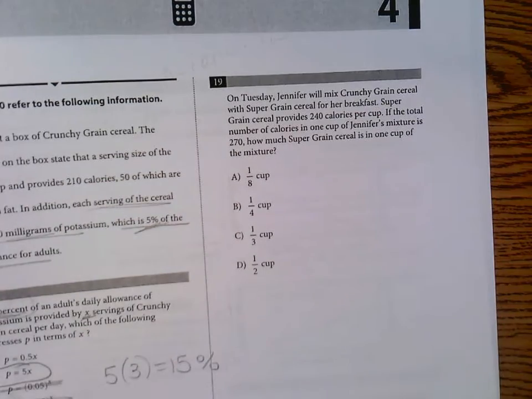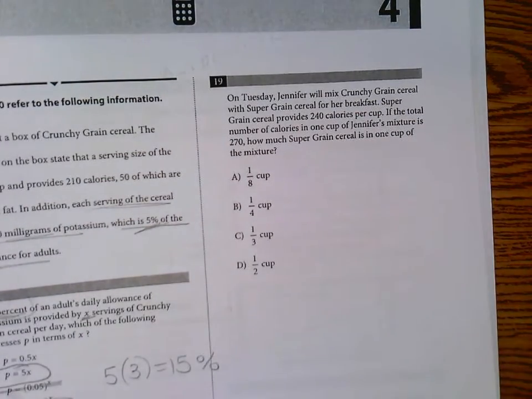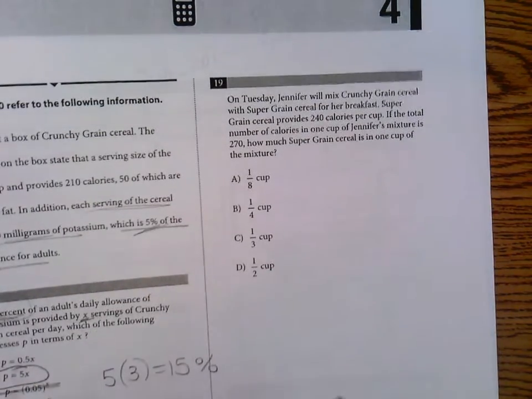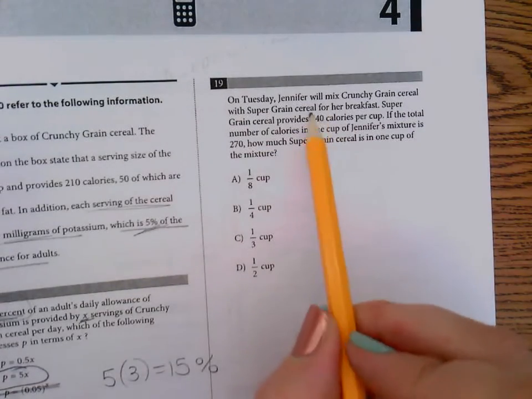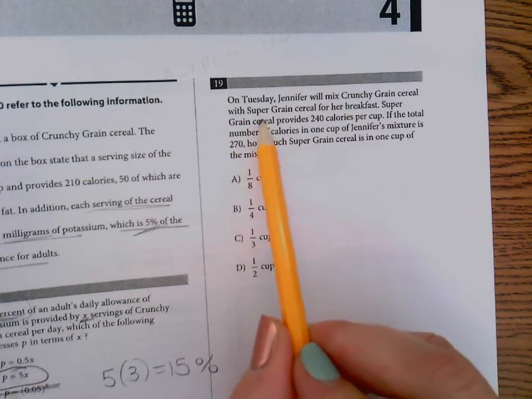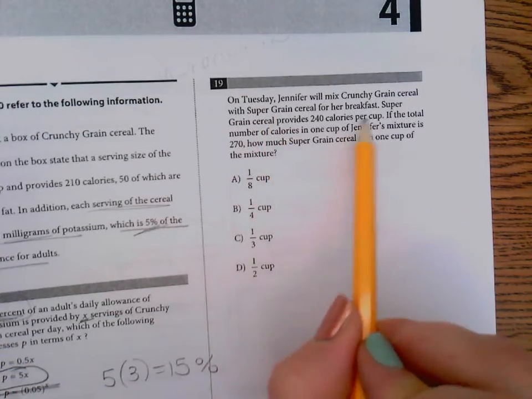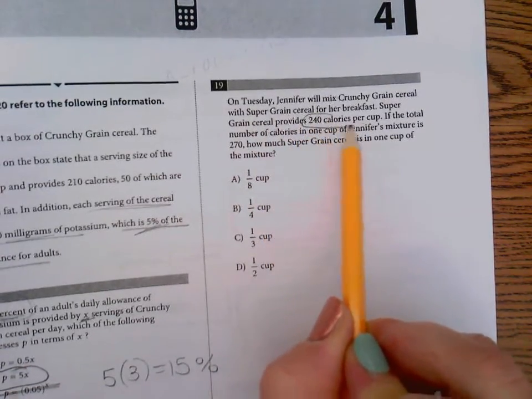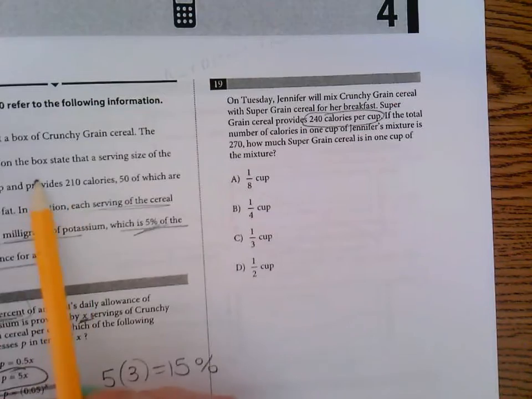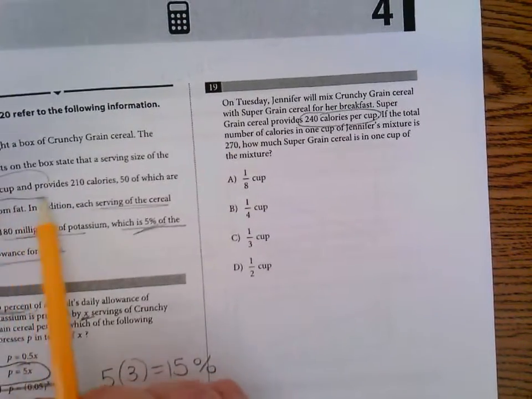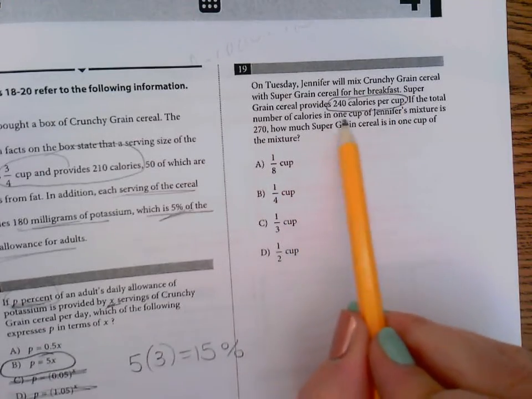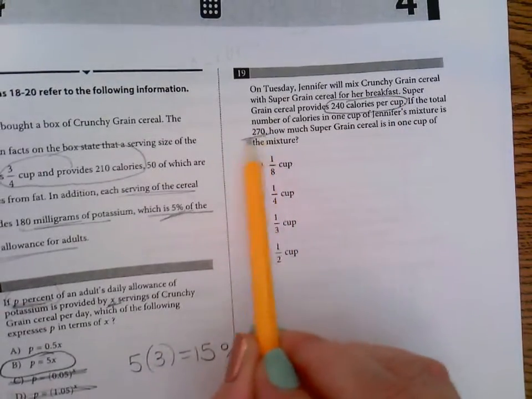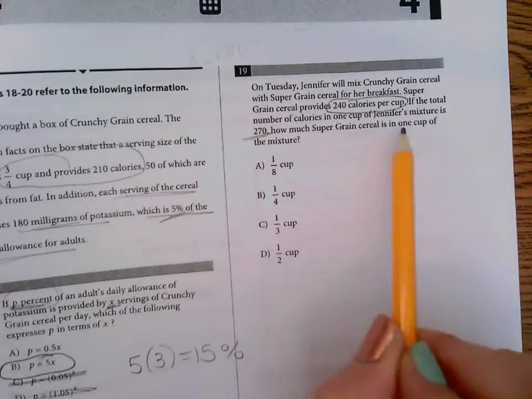All right. This mixture problem seems a little bit challenging. If you can think of an easier way to do it, I used a system of equations. She's going to mix the crunchy grain with the super grain cereal. Super grain gives 240 calories per cup. We know that over here, 3/4 of a cup was 210 calories. The total number of calories in 1 cup is 270. So how much super grain is in 1 cup?